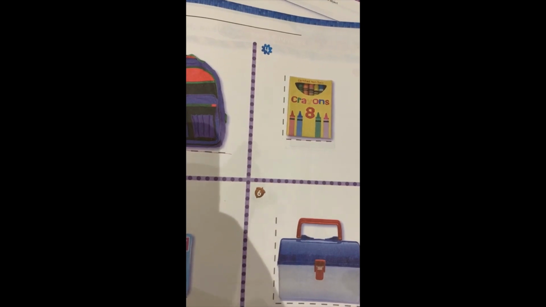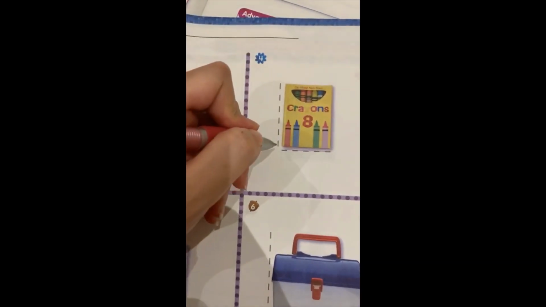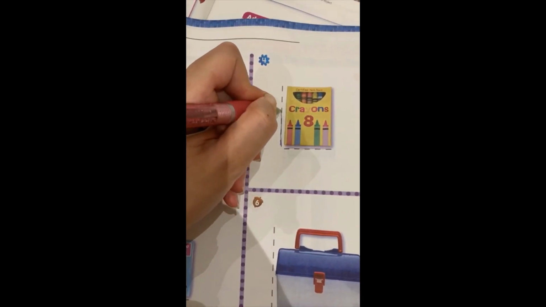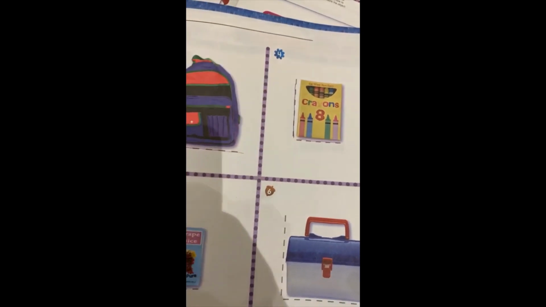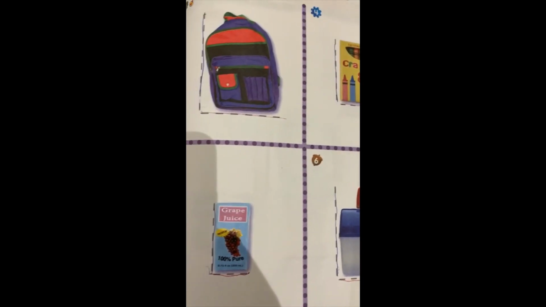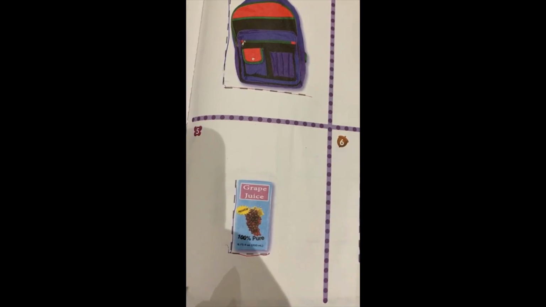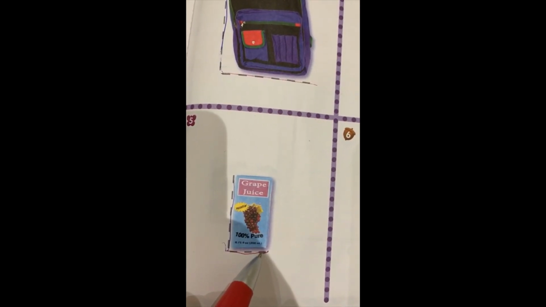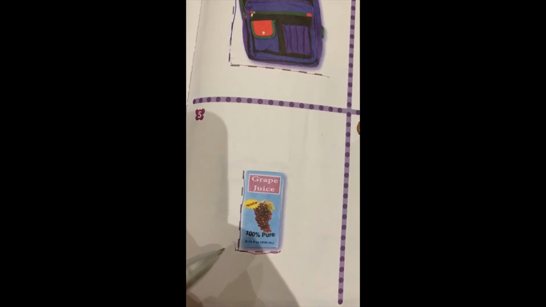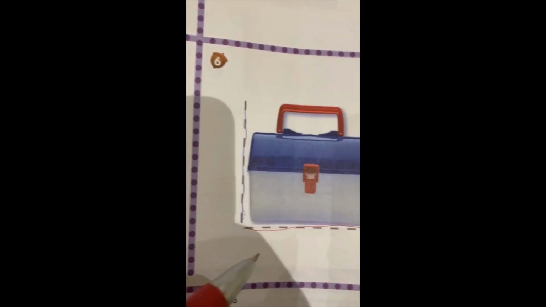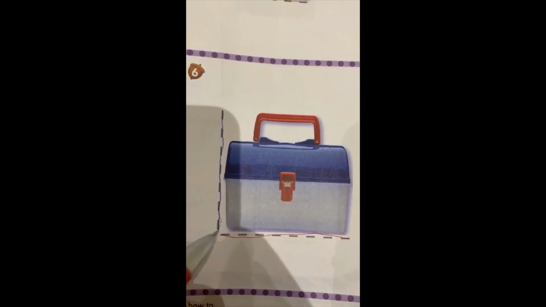I will trace it with blue. Let's do the rest of the objects. The length with red and the height with blue. The length with red and the height with blue.